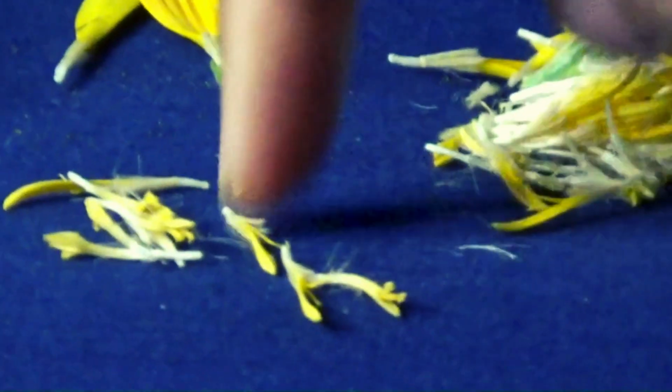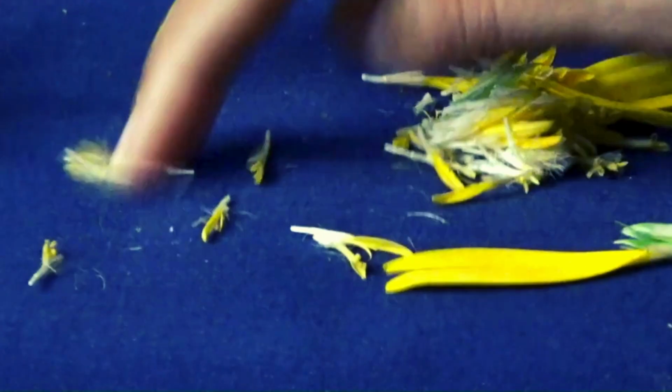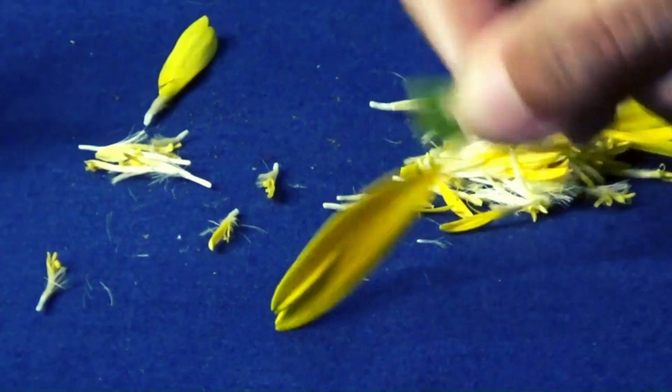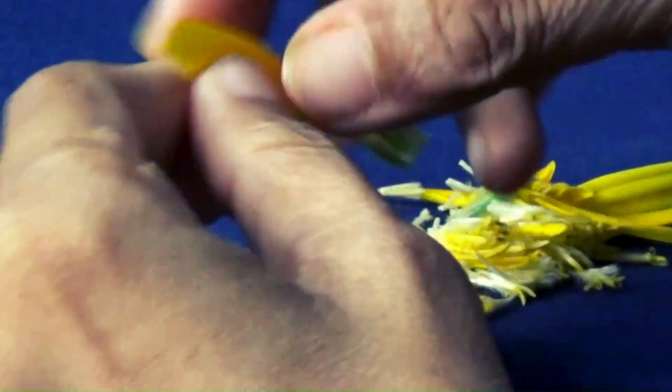If we open this up, we can separate out disc florets and ray florets. So in the center, many disc florets are arranged in a disc, and on the sides the ray florets are arranged. So we can see disc florets here, and here is one ray floret which has a petal-like visible structure.